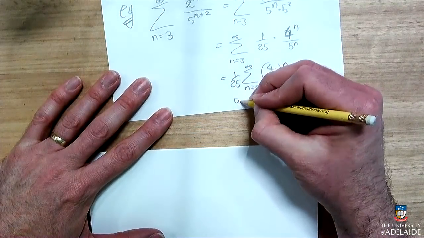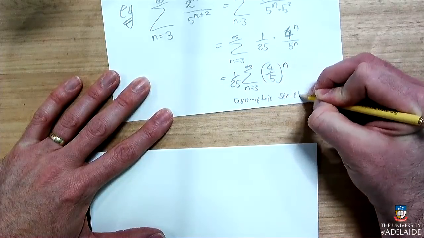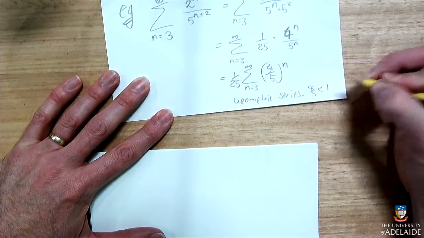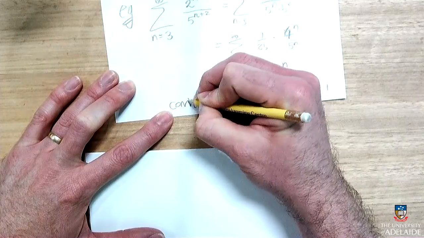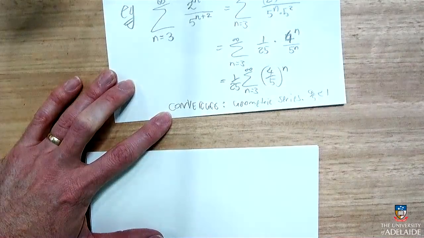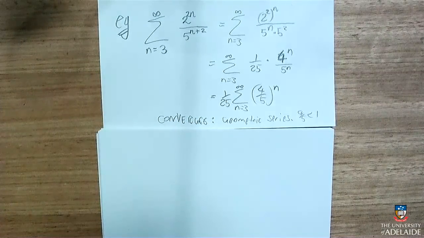So I can say at this point, geometric series, 4/5 is less than 1, converges, since it's a geometric series and that number is less than 1. But I can even figure out what it converges to. If it started at 0, I could use the formula, but it doesn't start at 0, so I'm going to have to figure out what to do instead. Well, I have some ideas.